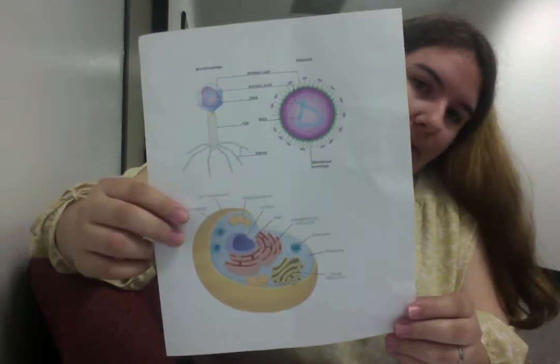Hi, I'm Mackenzie Crockford. Today I'll be teaching you about the different replication processes for cells and viruses. To start off, I'm going to show you how different they look from one another.